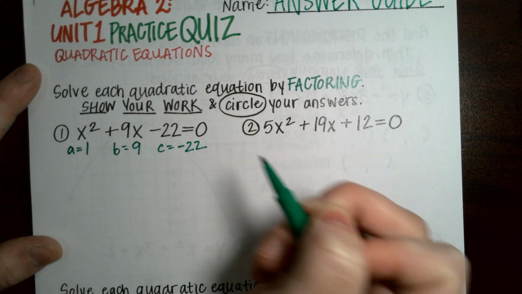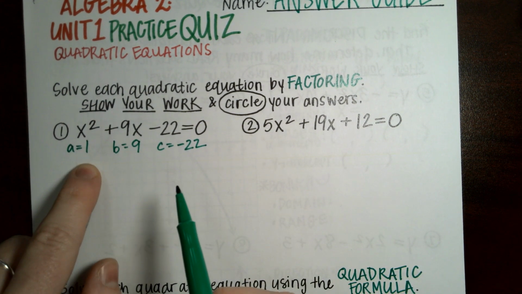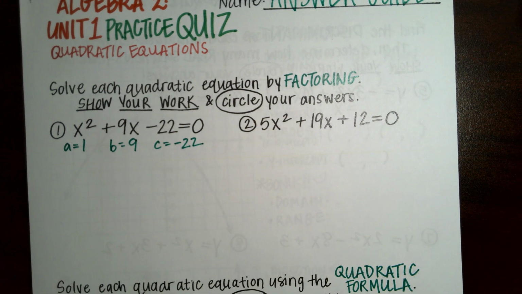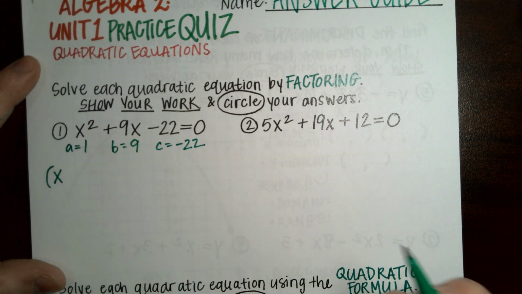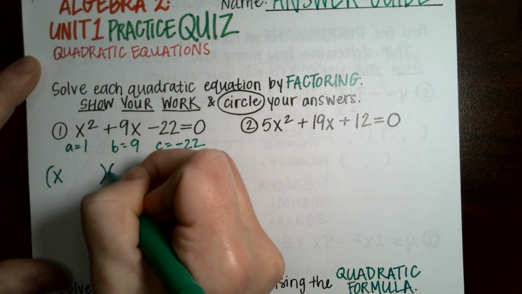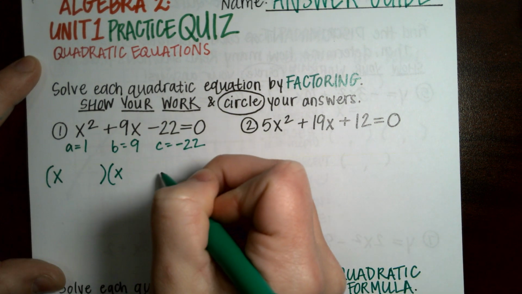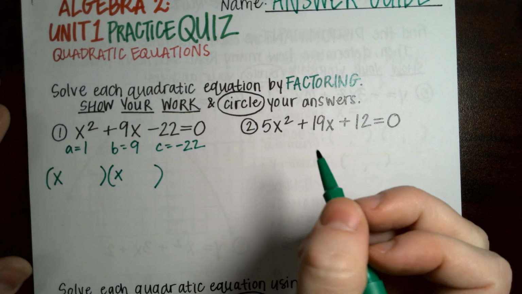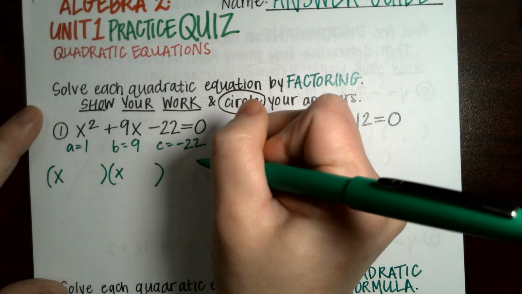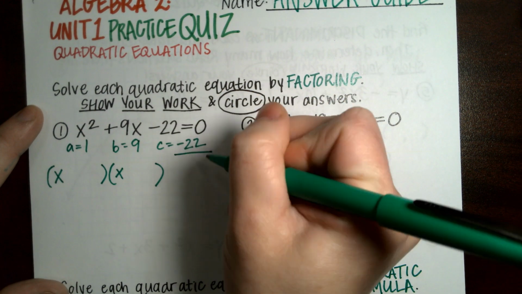Since A equals 1, what is our factored form going to look like in each set of parentheses? X plus or minus something. Good. And how do we figure out what those numbers are going to be? Factors of negative 22.